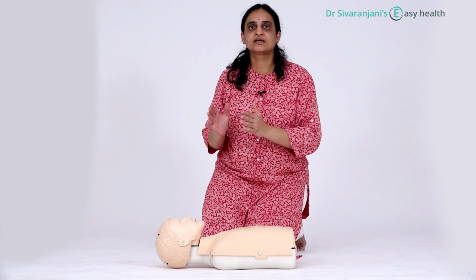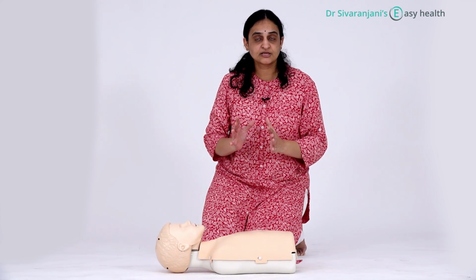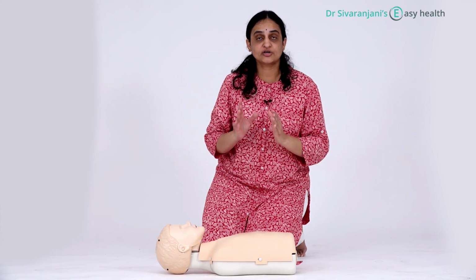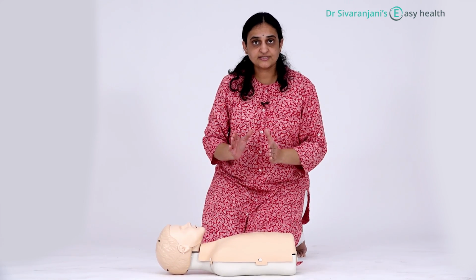So, you give 30 chest compressions, 2 breaths, at least 5 cycles before you leave the child to activate the emergency system. It is a must that you do 5 cycles for 2 minutes and then activate the emergency system if you are the only rescuer. If there are 2 rescuers, obviously you can ask the other person to activate the system and you can proceed with the CPR. Till when do I do this CPR?